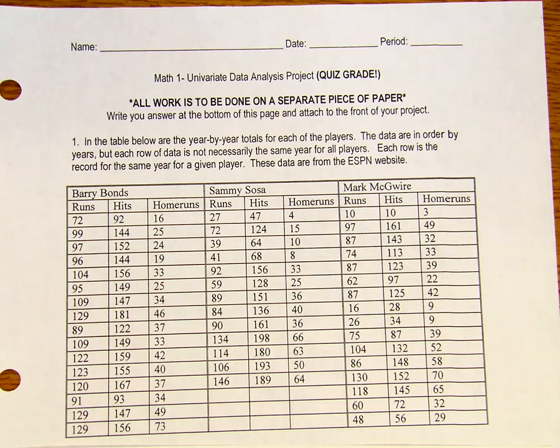So today what you're going to be doing is a univariate data project that is going to be worth a quiz grade. Now this one here says Math 1 at the top. Both Math 1 and Discrete are going to be completing the same project, so I'm going to explain it to both classes. Even though this one says Math 1, it is for both classes.